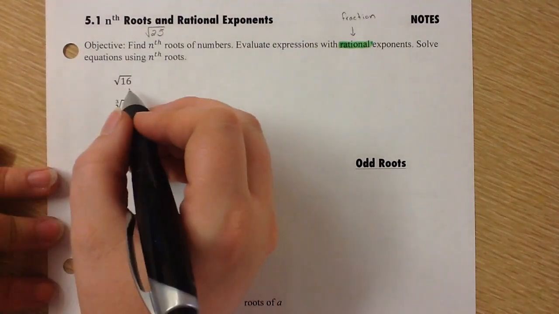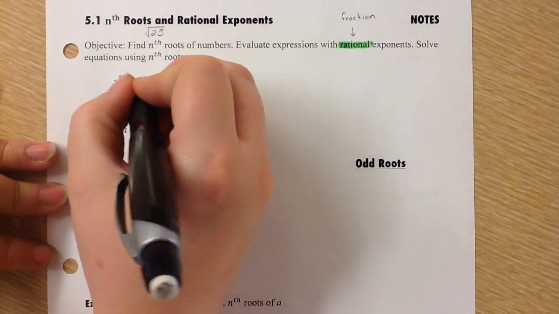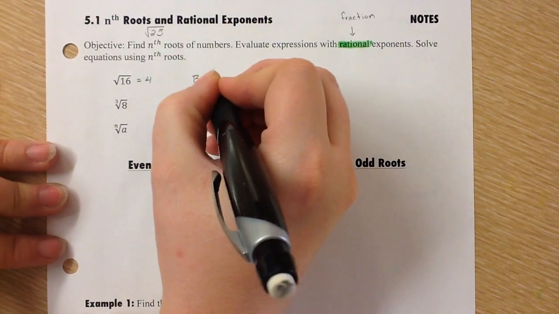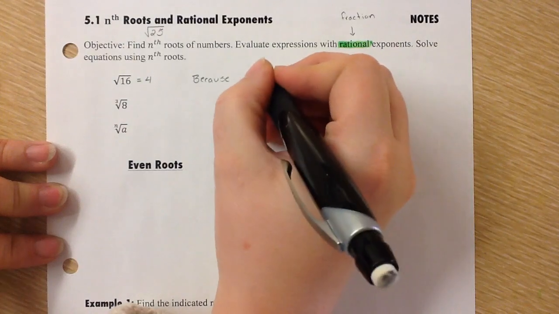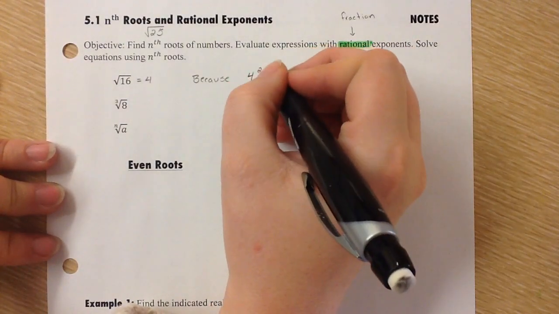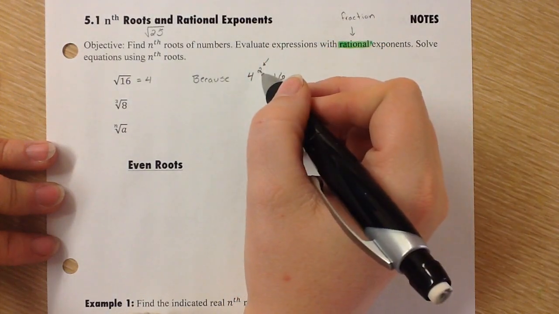So let's go to some place we're comfortable. The square root of 16. I'm sure we all know the square root of 16 equals 4. The reason for that is because 4 to the second equals 16. If you notice, we're taking things here to the second power. So there's our power.